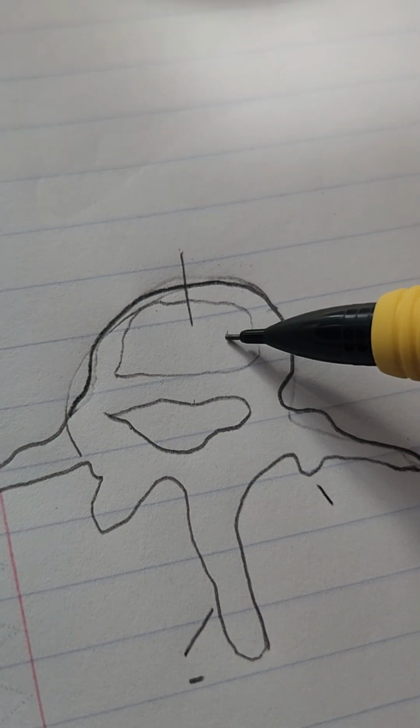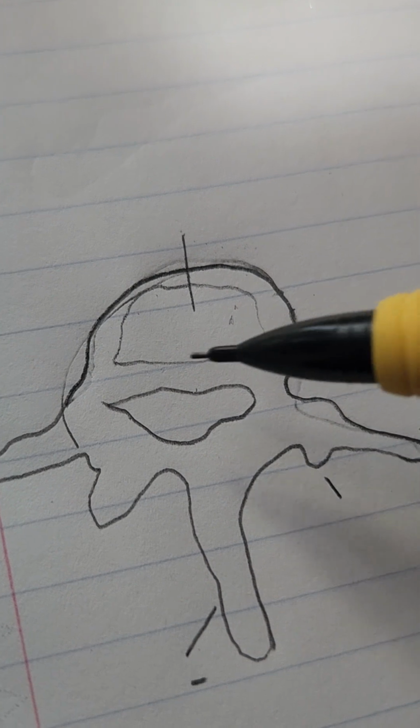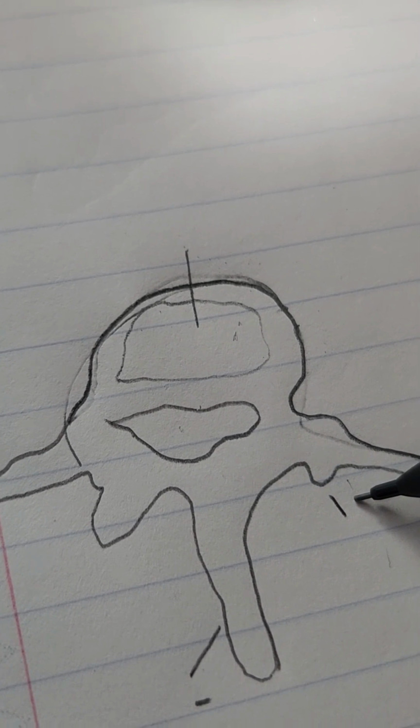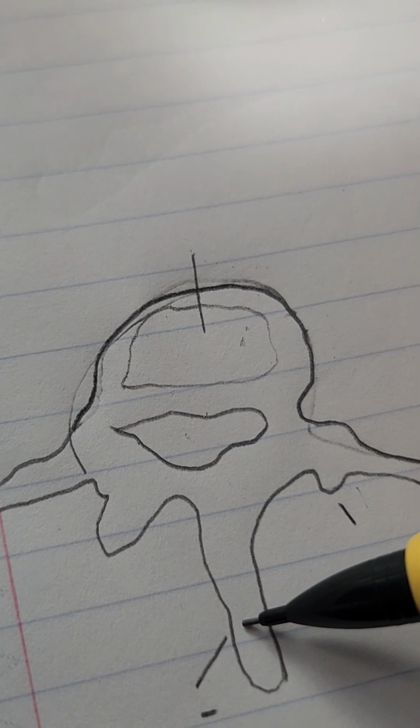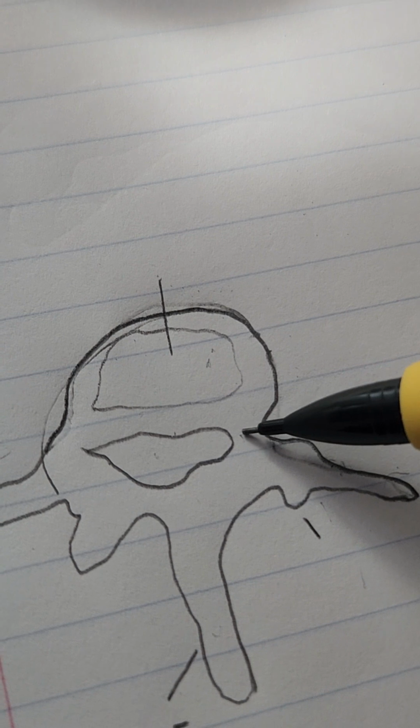Next we have the lumbar vertebrae. Up here is the body. This is the vertebral foramen. That's the accessory process. Down here is the spinous process. This part is the transverse process. And this section within here is the pedicle.